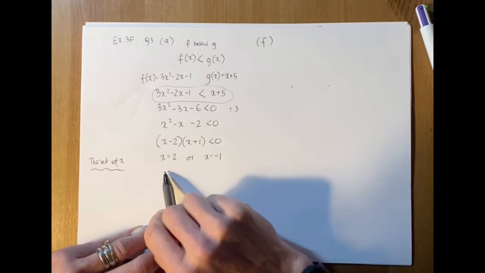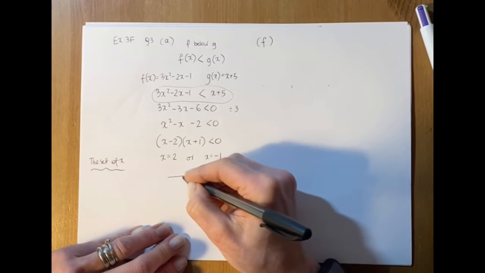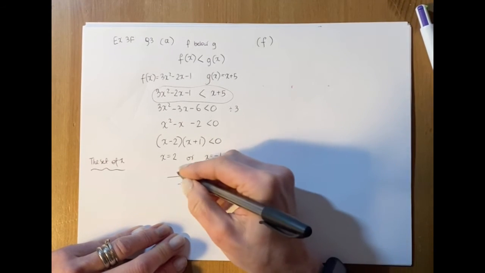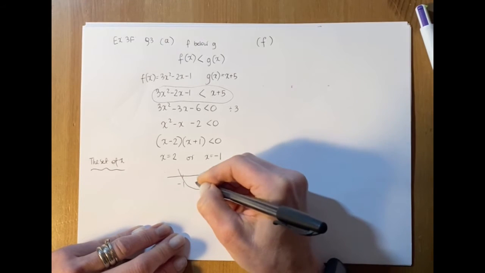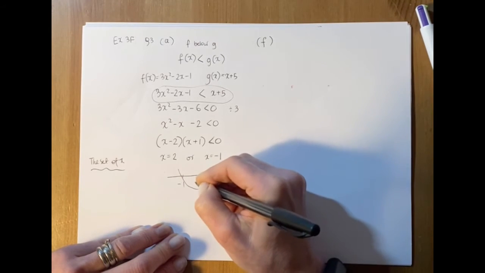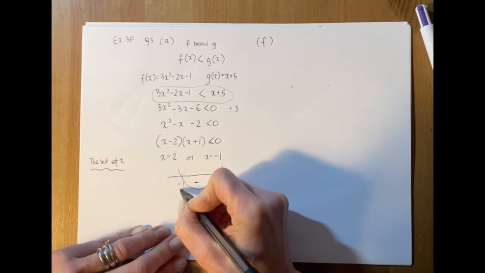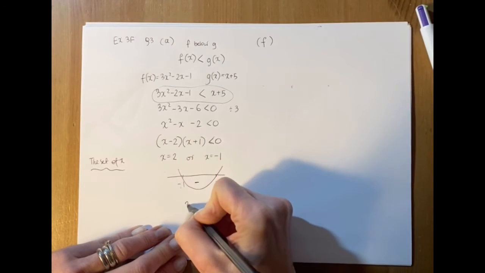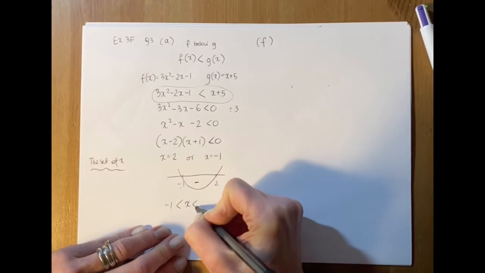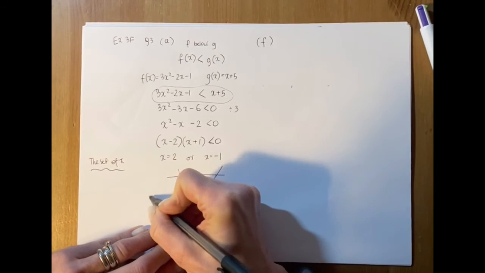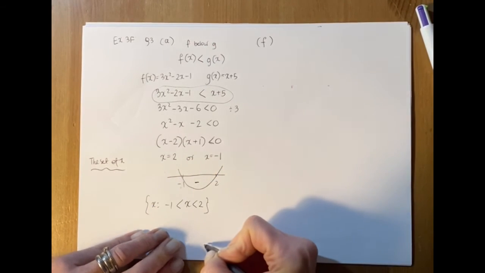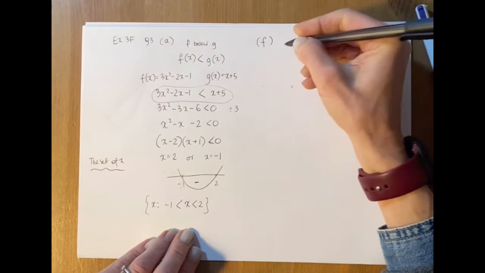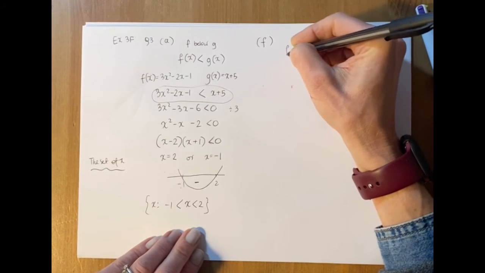So we're going to draw the smiley face on the quadratic inequality through minus 1 and 2. Less than means below, so that tells me all the numbers between minus 1 and 2. So in the set notation, you may prefer to write it like this. Let's look at f of x for part f.